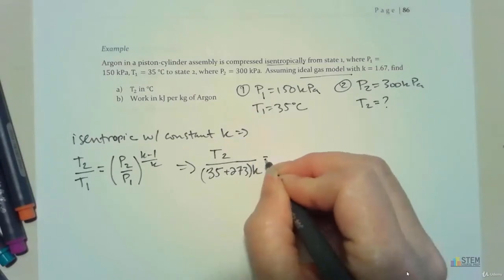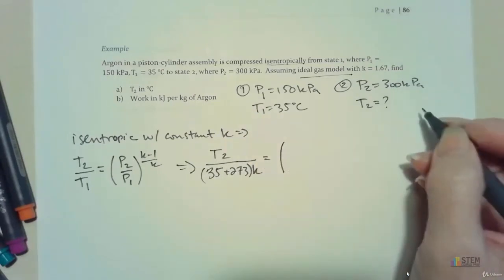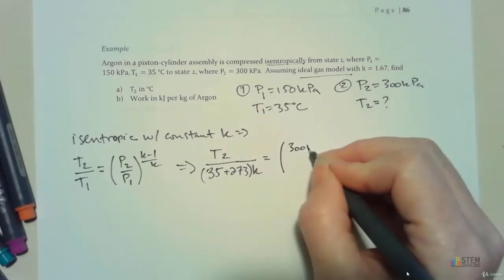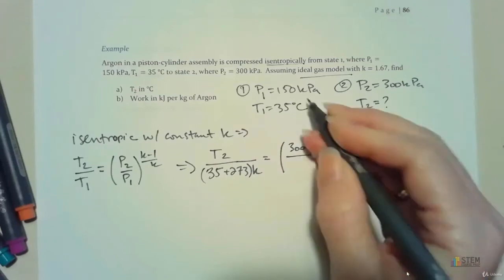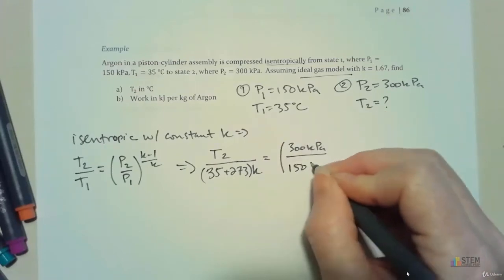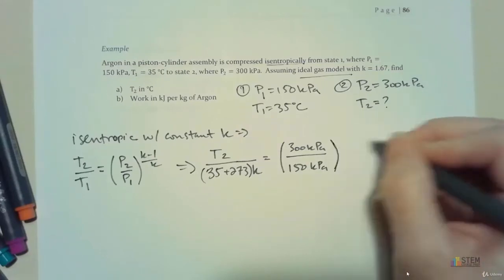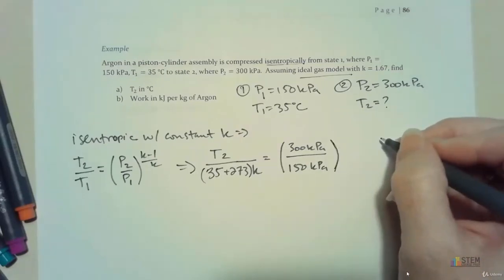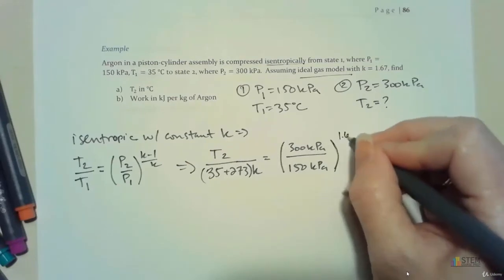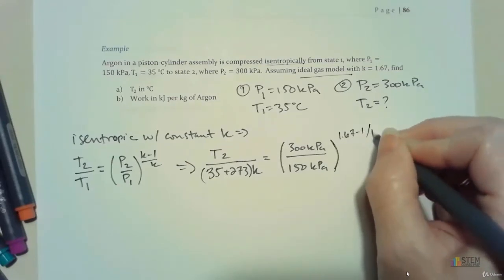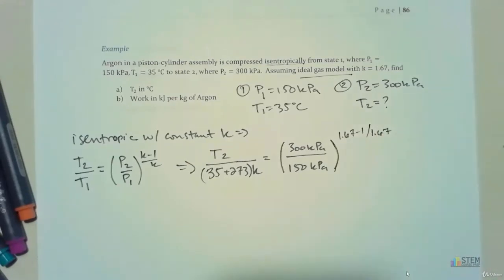That's got to equal P2, which is 300 kilopascal, over the 150. And then our exponent. K is 1.67, so we're going to have 1.67 minus 1 over 1.67. Now all you have to do is solve for T2.